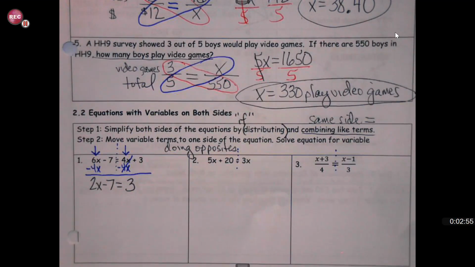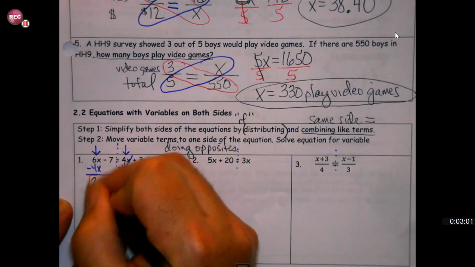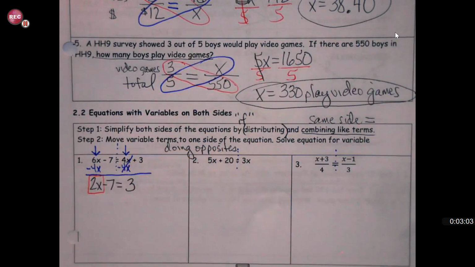And now all of a sudden it looks like the same two-step equations we've been doing. Just one step in. Because I want to get my 2x by itself. How do we undo that minus 7?